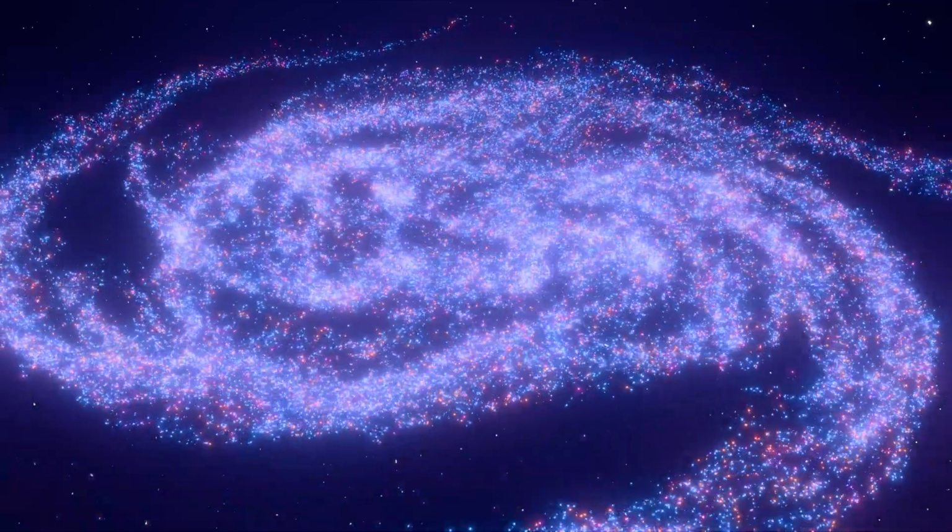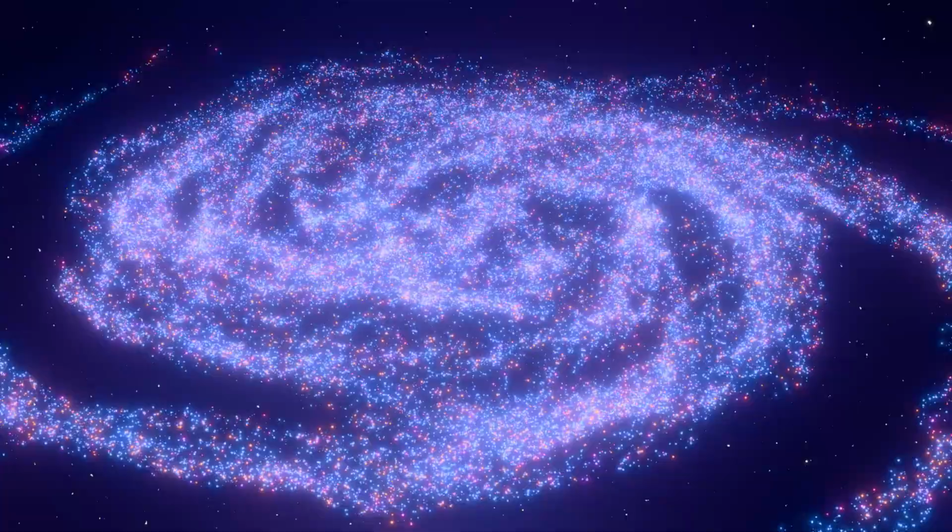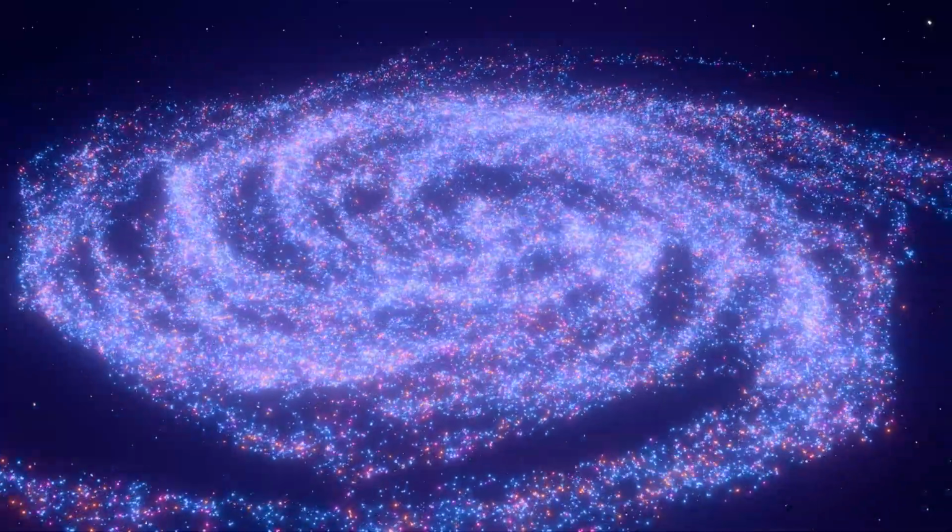When we look at the Milky Way's spiral arms, we see patterns that repeat at many scales.